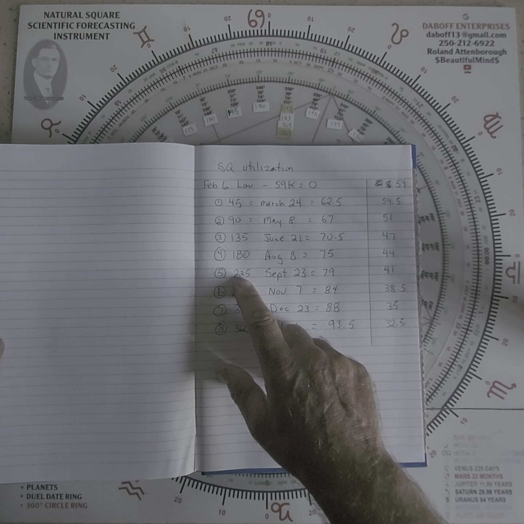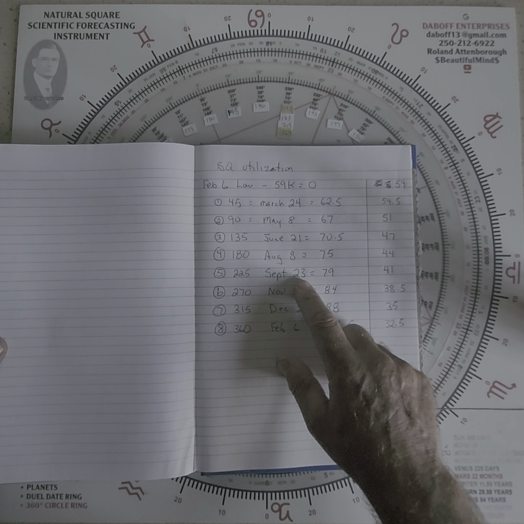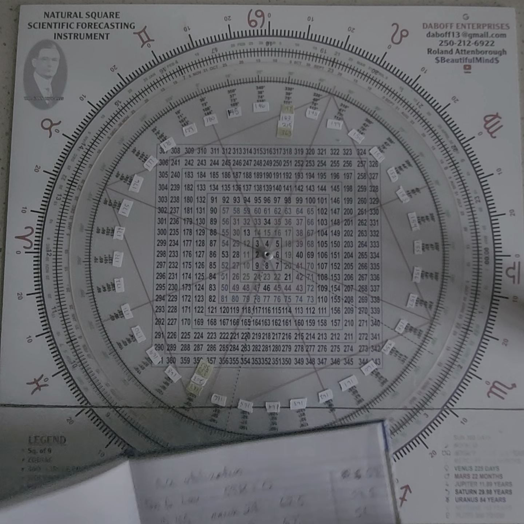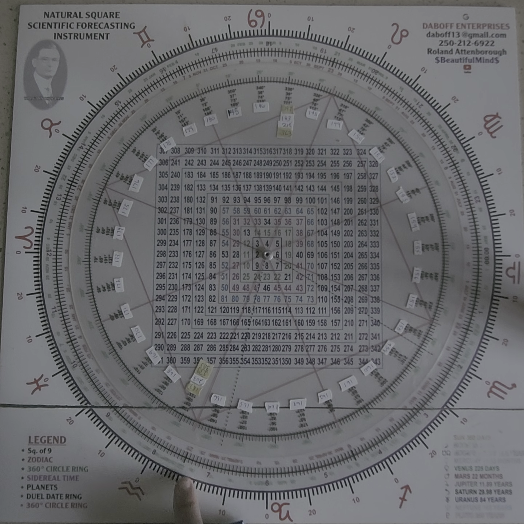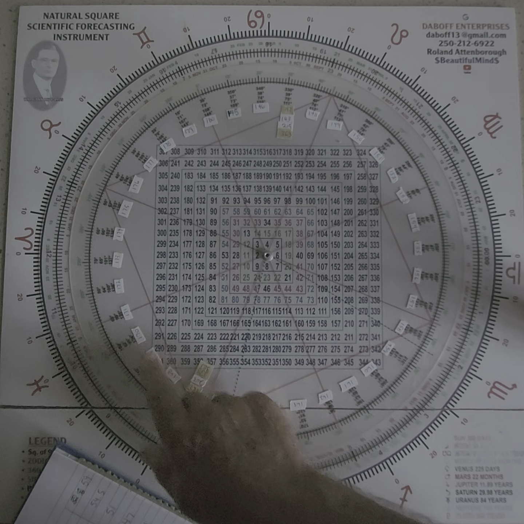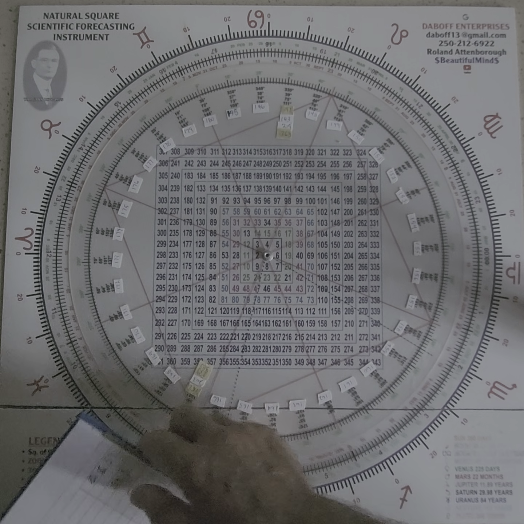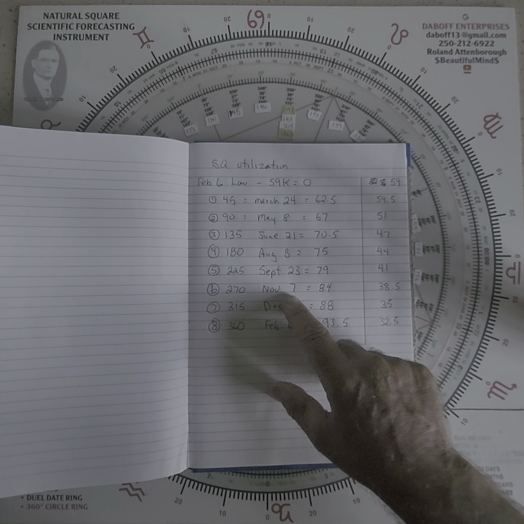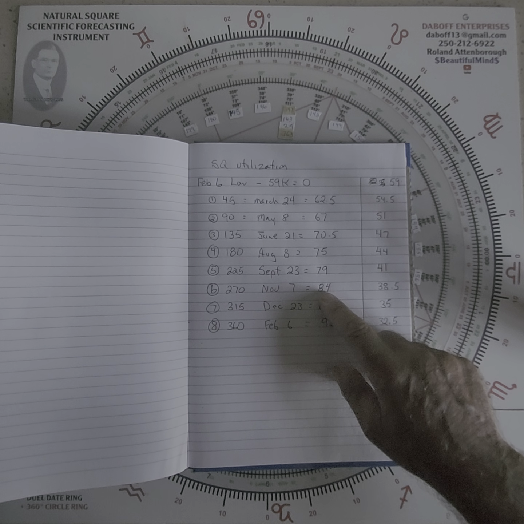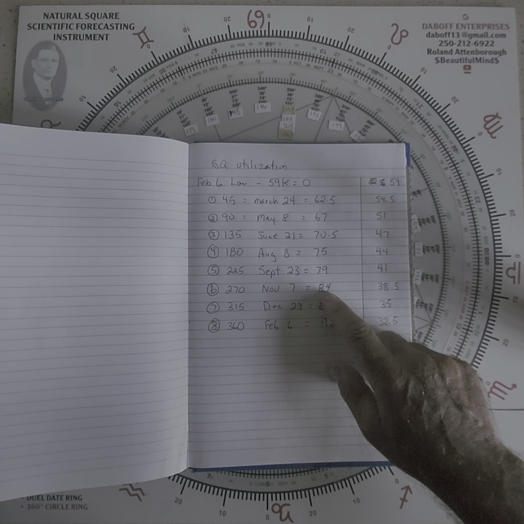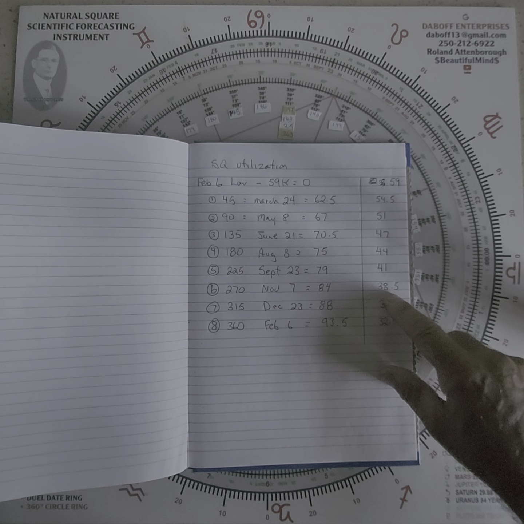The 225 degree area, September 23rd, sits on 79. Right, 79. Here's our 225 degree area, and it's sitting just on this time frame that we're talking about of September 23rd. Next in importance is the 270 degree area right here. 270 degrees equals November 7th. That's going to be our 13th month from our top, and I believe a low will be coming in. Right now on the square it shows 85. On the inner side of the square it shows 38. We're going to talk about this right now.